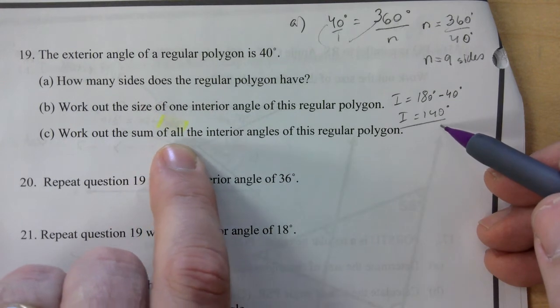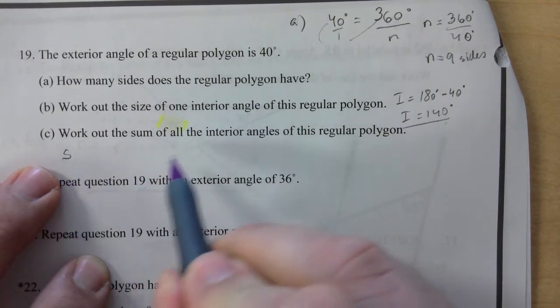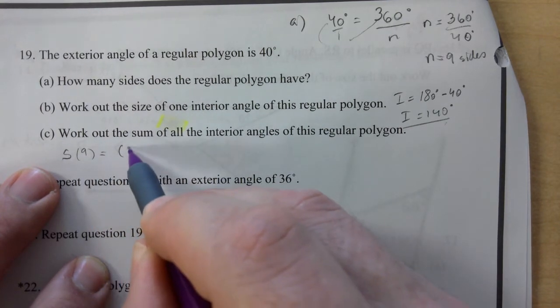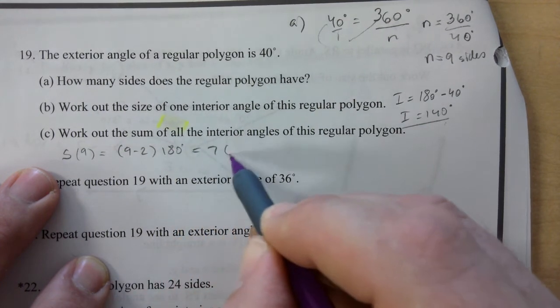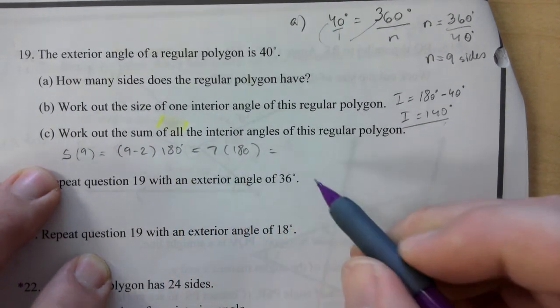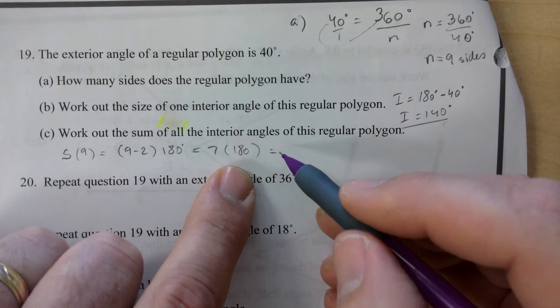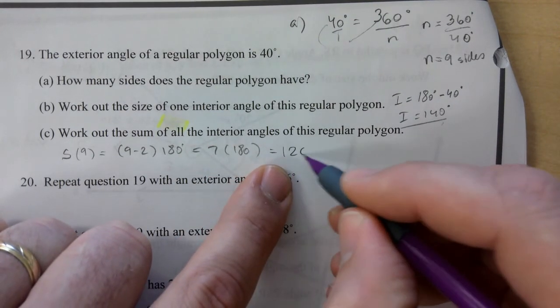Okay. Work out the sum of interior angles of this regular polygon. Sum of 9 is equal to 9 minus 2 times 180, which is really 7 times 180, which is really 1260. I'm just going to do that because I feel like I'm going to be off today at 1260.